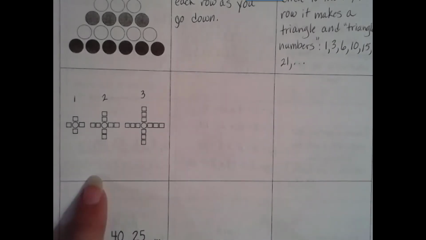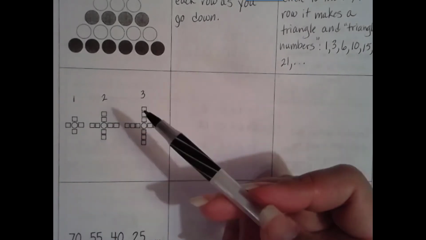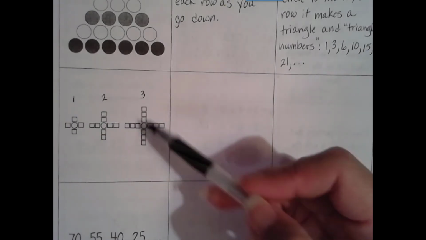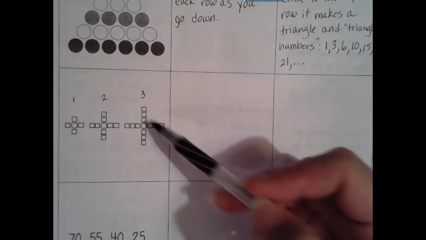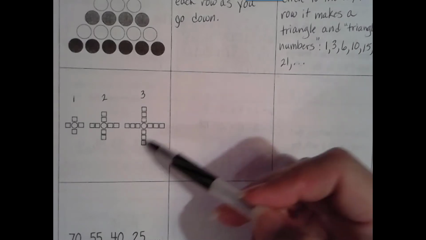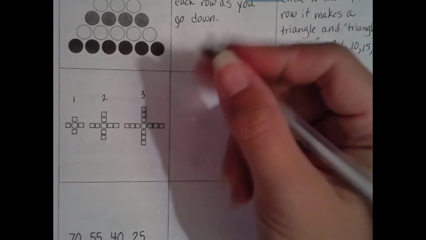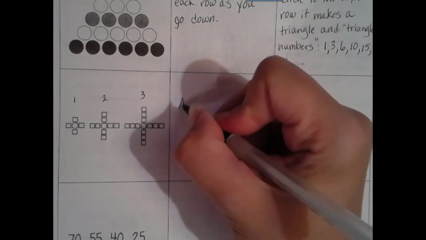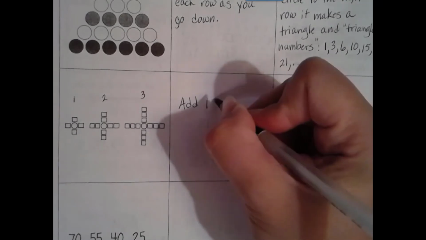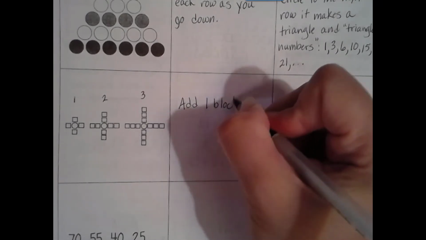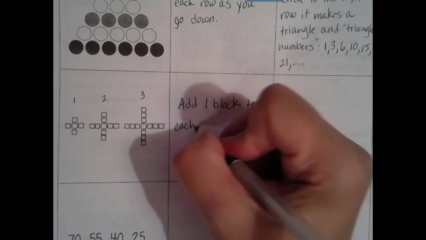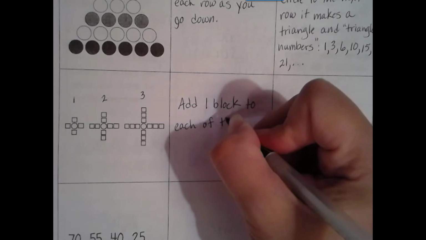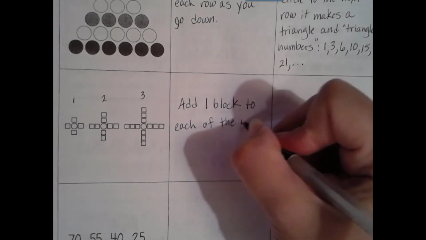So, how would we word that? We could call these maybe legs, like on an animal or something, a shape. We could call these extensions legs. But each one of them has one block added to each one. So add one block or square to each of the 4 legs.